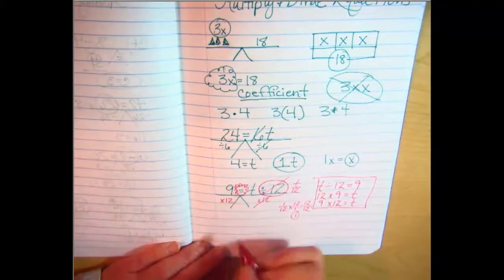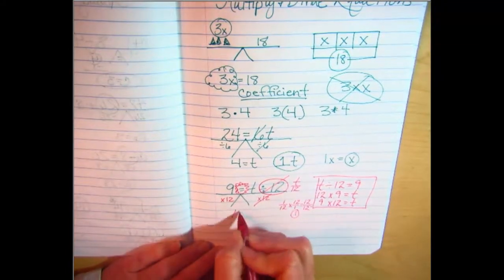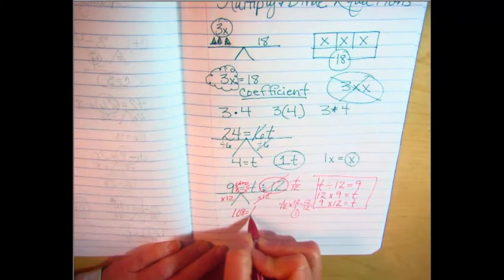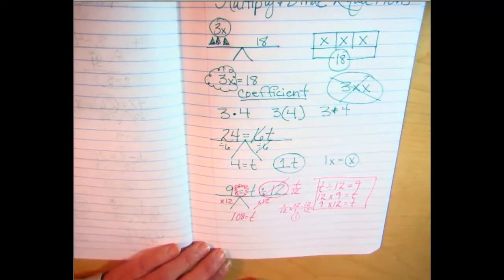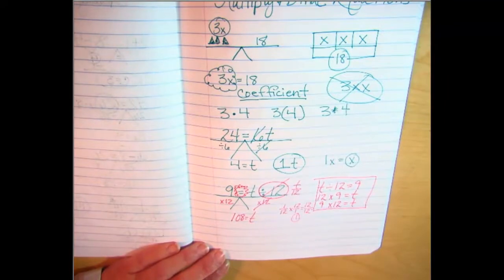So I do 9 times 12, so my answer has to be what? 108 is equal to t. Do you see? Whatever you're doing on one side, you're doing the opposite on the other. If I'm adding on one side, I'm subtracting on the other. If I'm subtracting on one side, when I move it over, I'm going to add. You're flipping it around and doing the opposite operation.